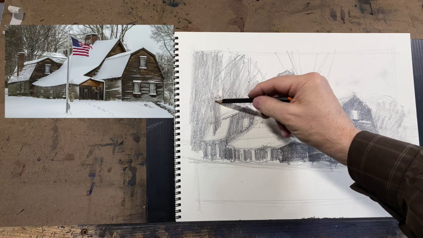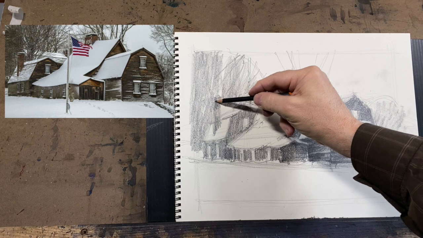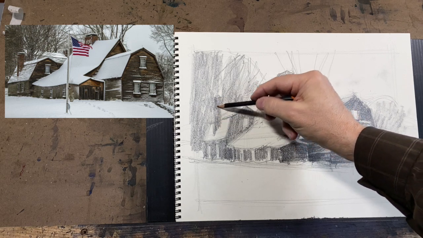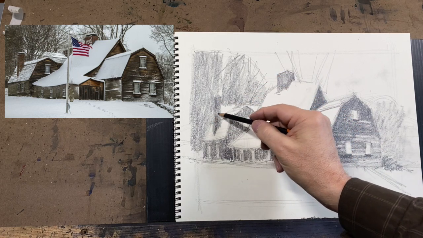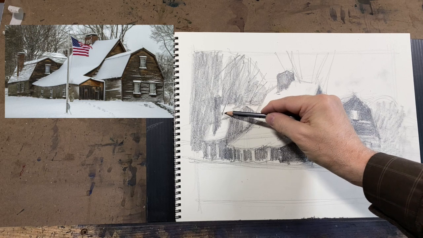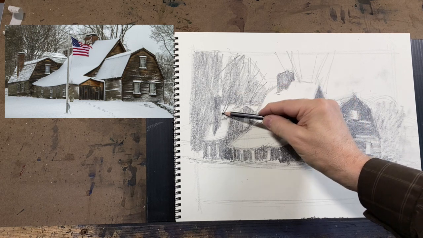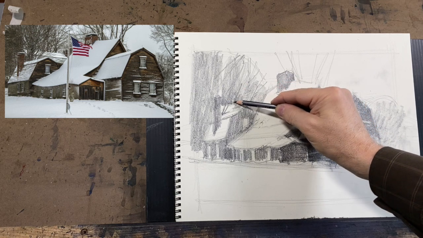Pencil is very time consuming. Might have to be patient. Eventually it will come out. And will look good.